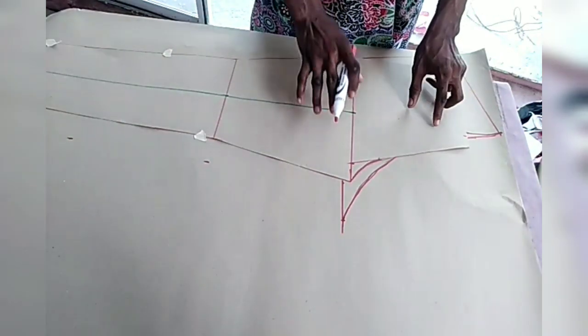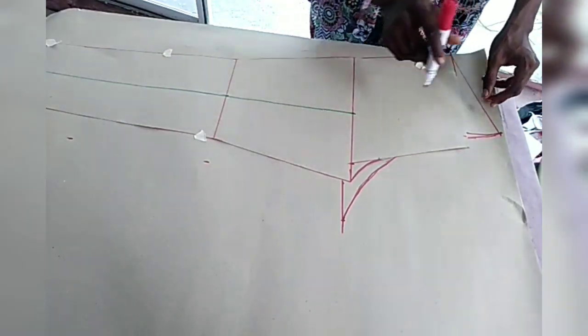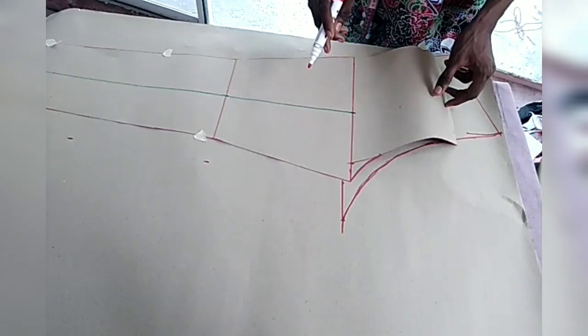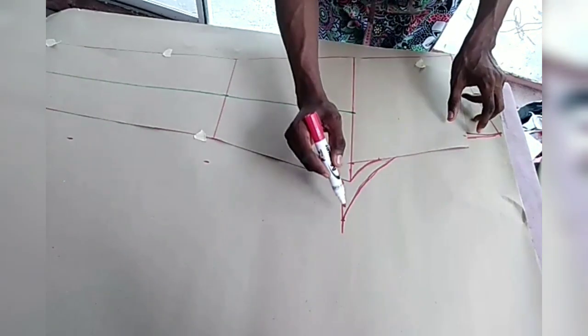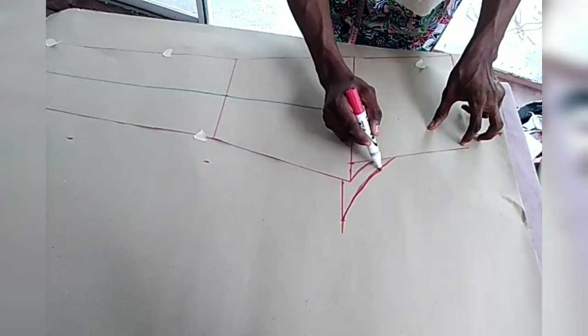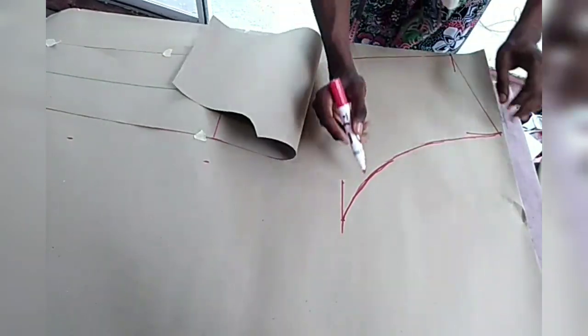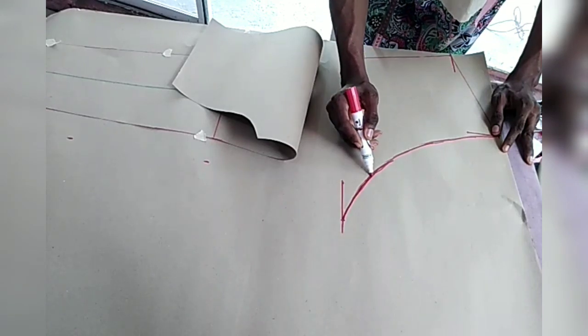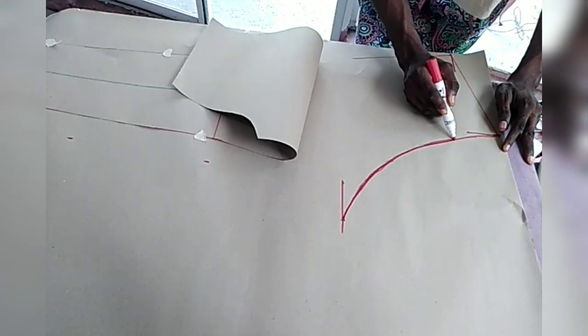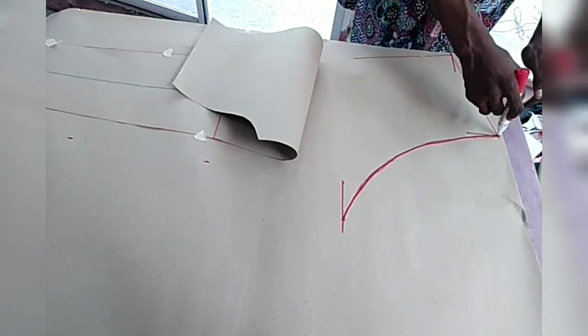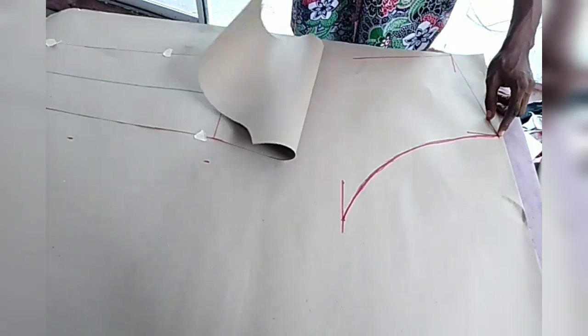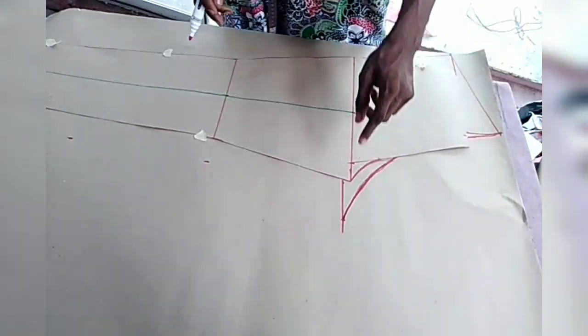So you can see what I have here. So this is the curve for our back. All you need to do is just to connect it from this point, like this, to this your waistline which you have there now. Make it from this line down there.